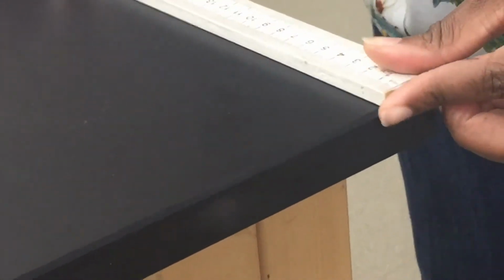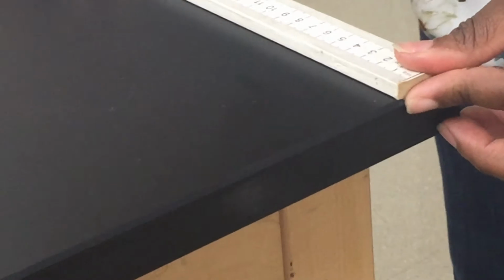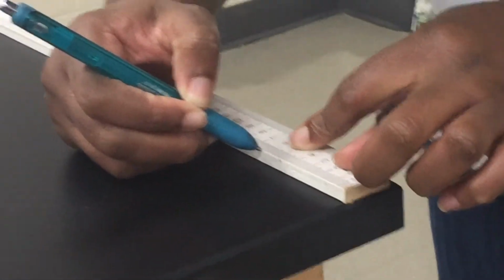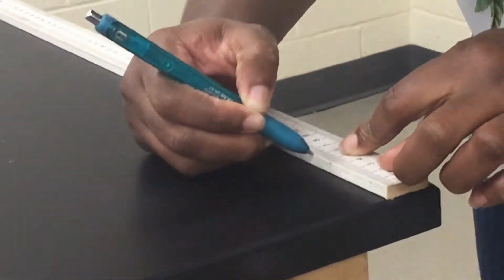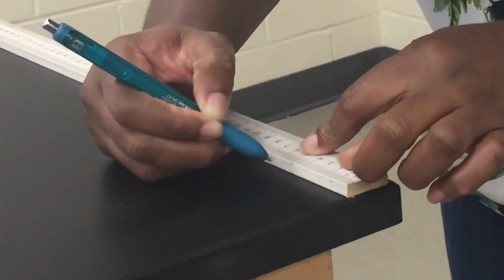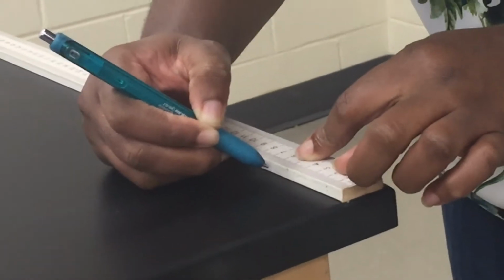And then we have to measure the remaining portion of that. So we have 100, and this now is 6, 6.1, 6.2, 6.25. So it's 106.25.